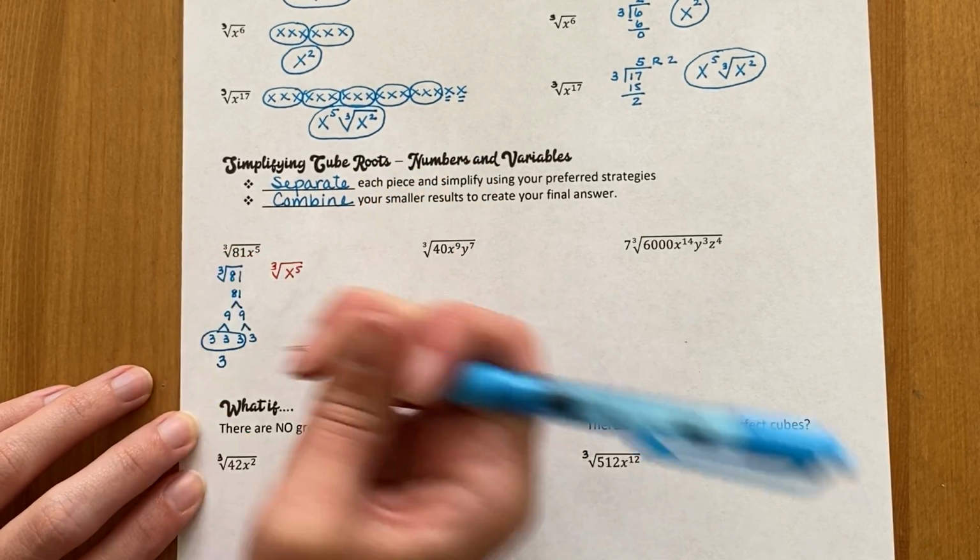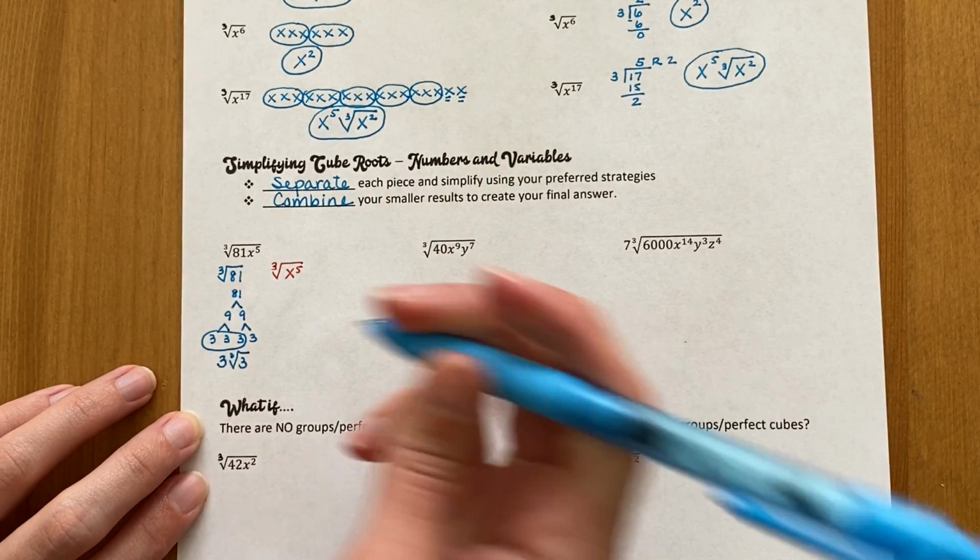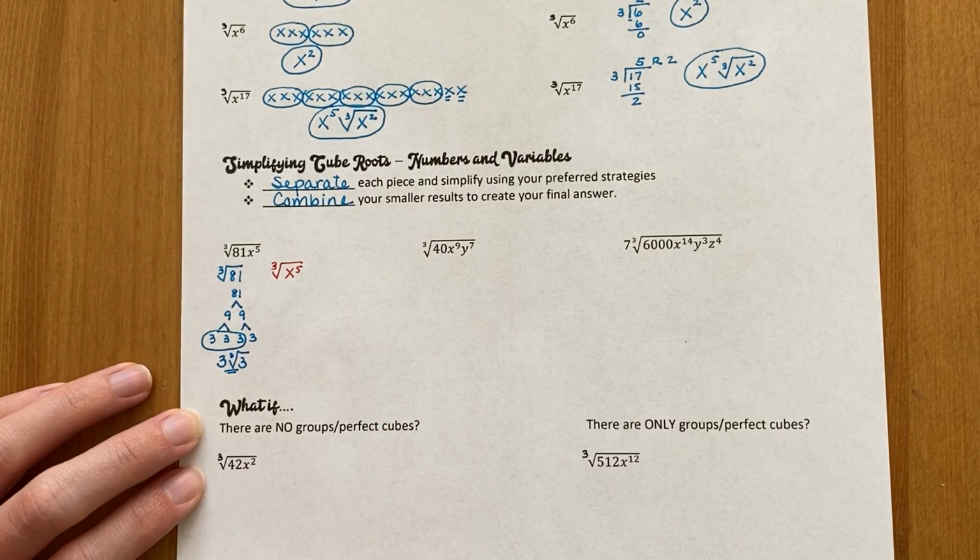So this group will create a 3 on the outside. This lone 3 will create a 3 on the inside. Okay, so that's part of my answer.